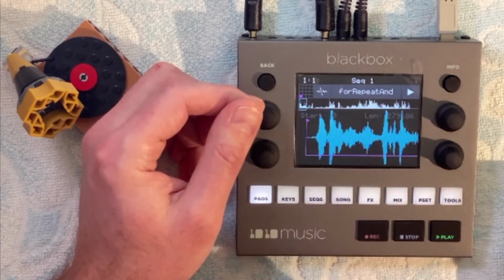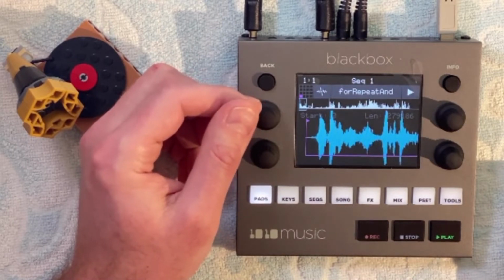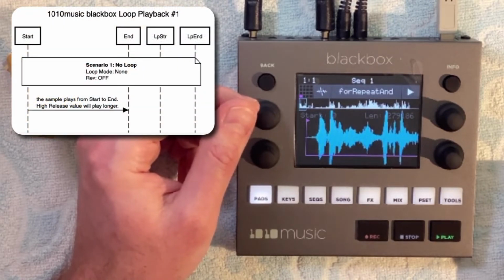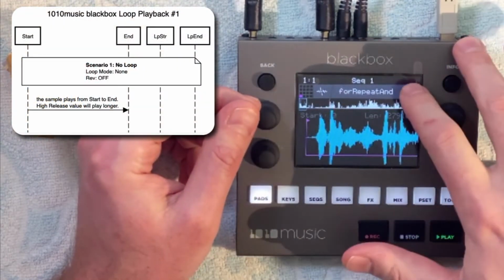Dialing in the precise start and end points of a sample on the Blackbox is head and shoulders above the Digitakt. Again, in this one specific realm of functionality. So, okay, so we played it once.